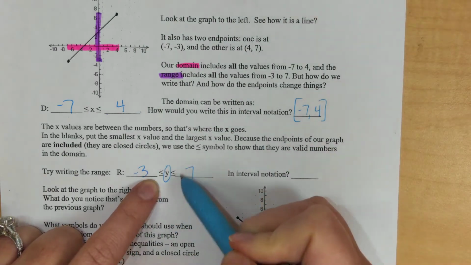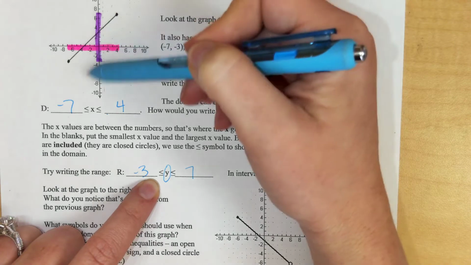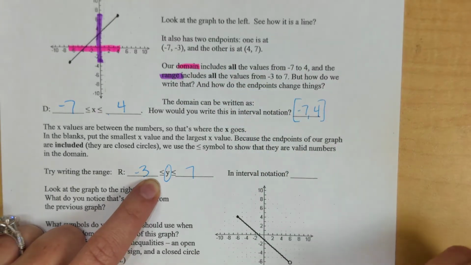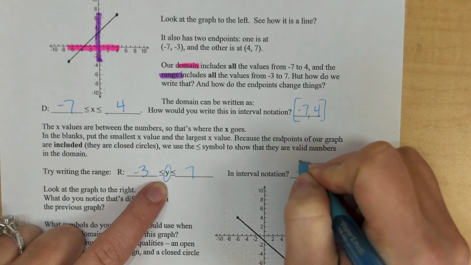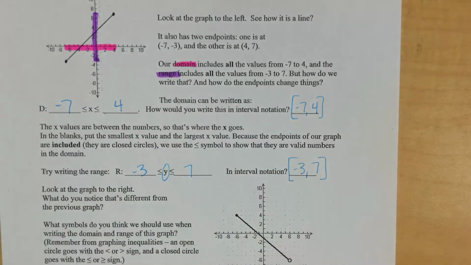Okay, and so all of the values between -3 and 7 are included in the range or the y values of these 2 points. So in interval notation, we write that as -3 to 7, and again using brackets because it's equal to symbols and because it's closed circles.